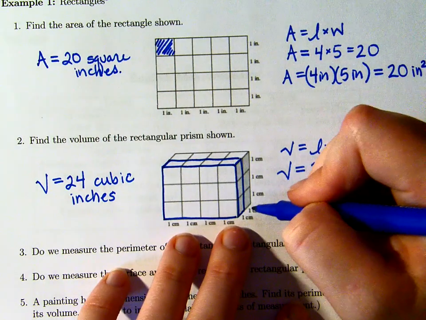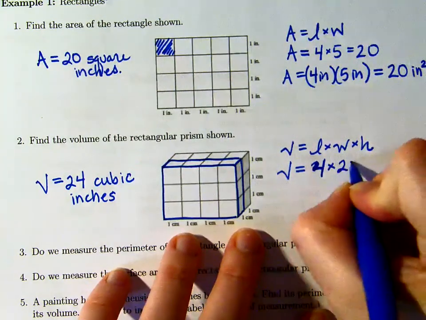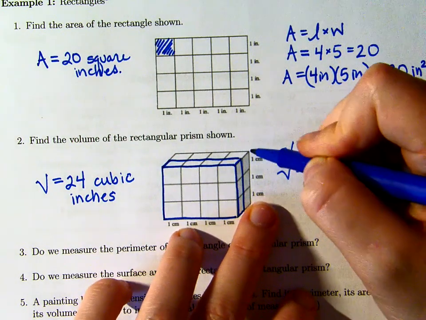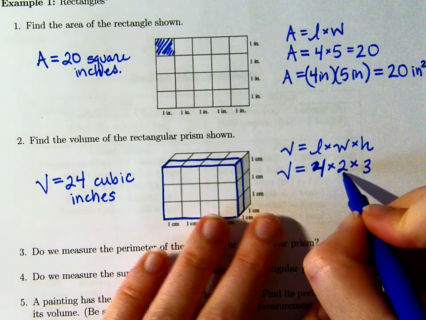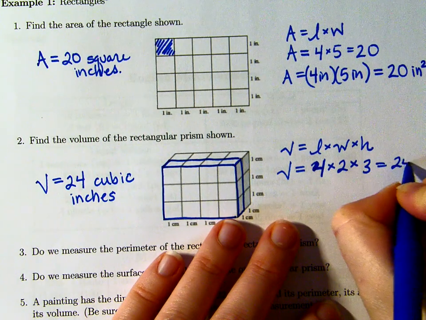The rectangular prism has a width of 2. And this rectangular prism has a height of 1, 2, 3. It's 3 tall. And of course, 4 times 2 is 8. 8 times 3 is 24.